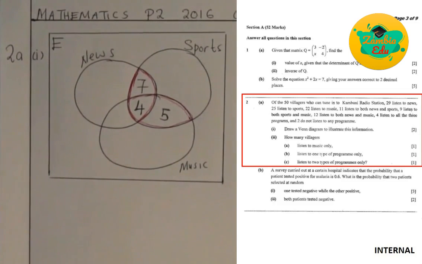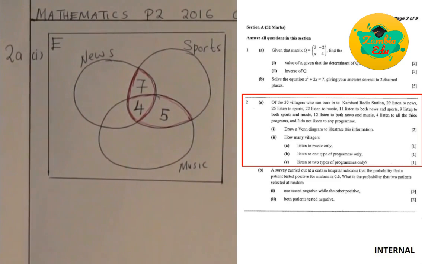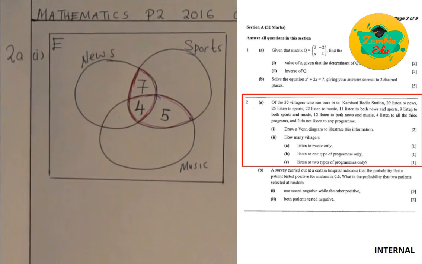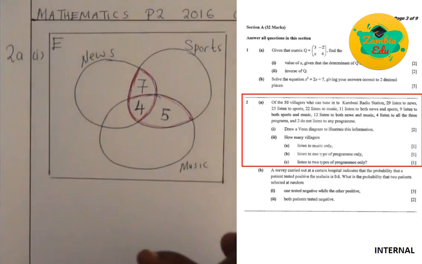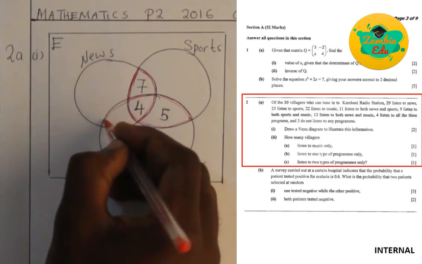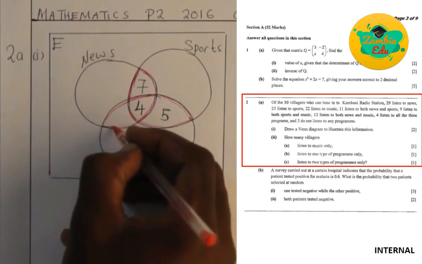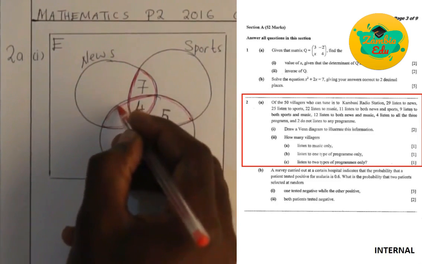And for the people that listened to news and music, we have been told that they were 12 in total. The intersection for those people is this one here, from here all the way to there.